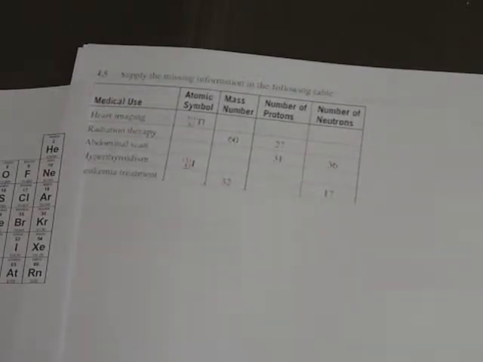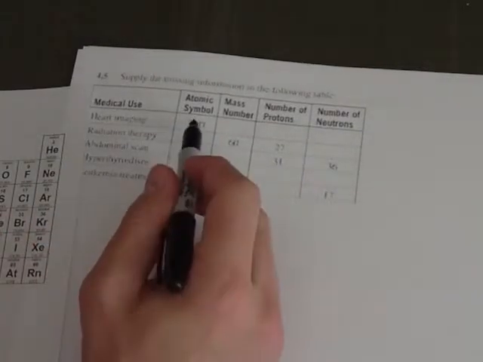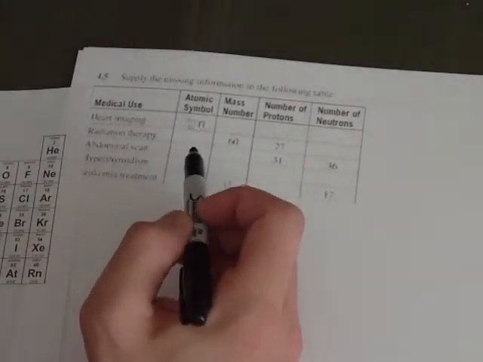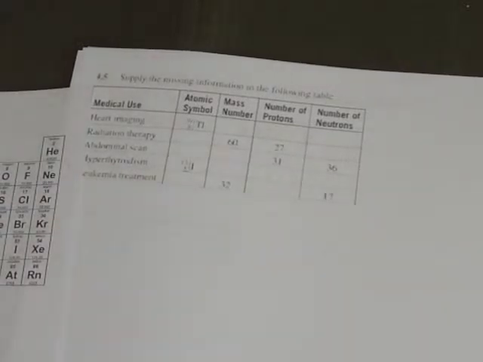Here, 4.5 is much of what we did in the previous chapter, filling in this table. We basically need to fill in the subatomic particles and the number of each. We'll be looking at thallium first, thallium 201, or let me double check.